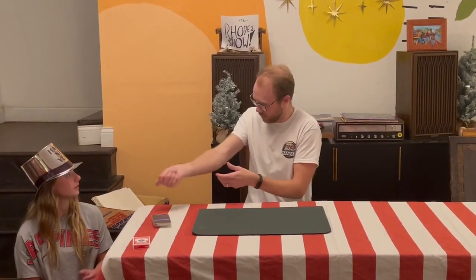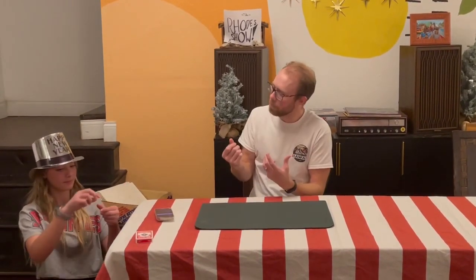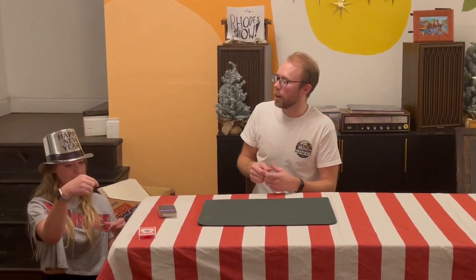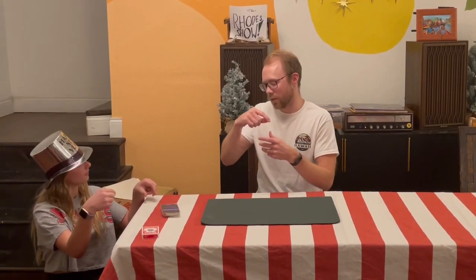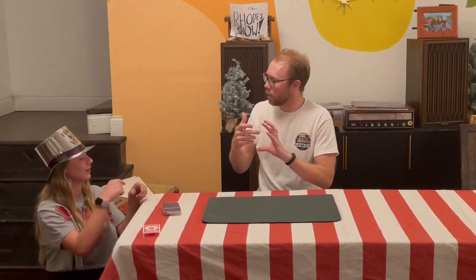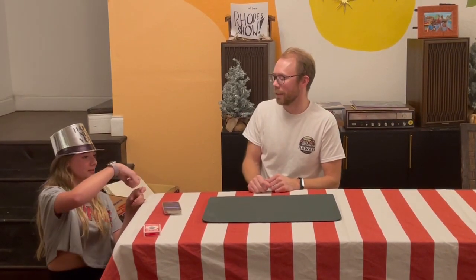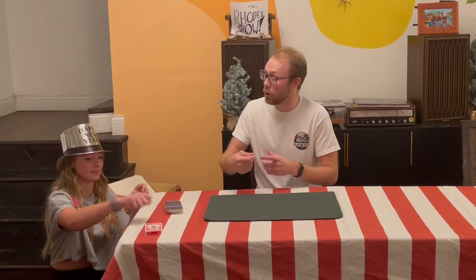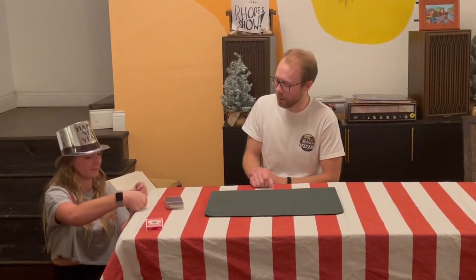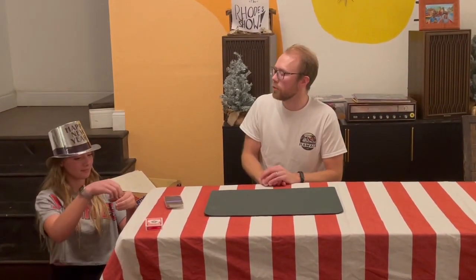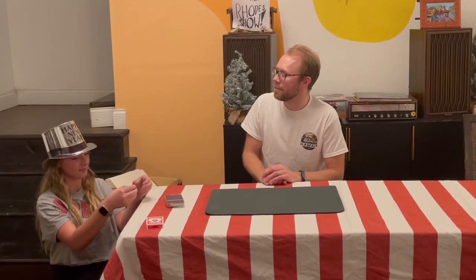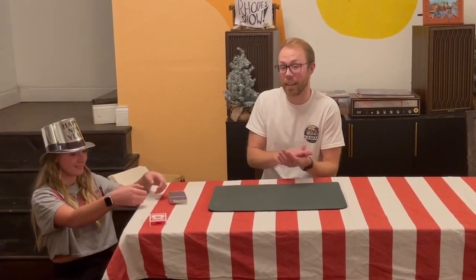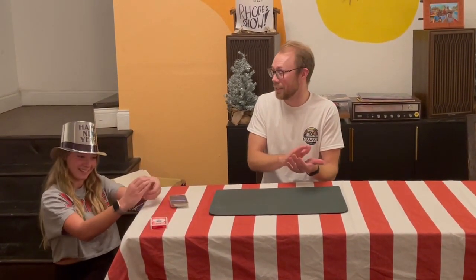Here's the deck. Thank you. Please open it up. You have to take it out of the wrapper. Peel the front, and then the wrapper off. Now you can open it. Yeah, exactly. And then shuffle the cards. Okay, that's really good.